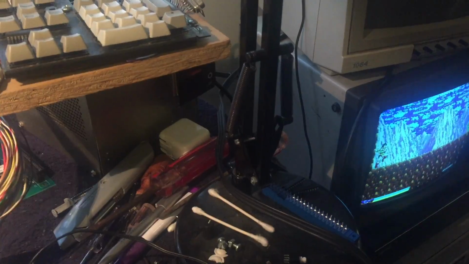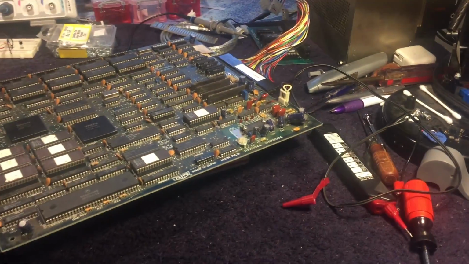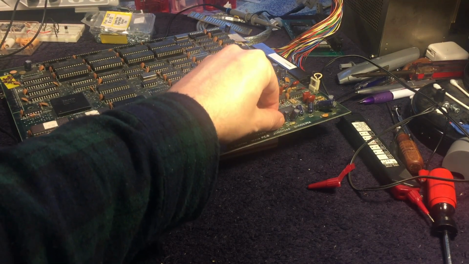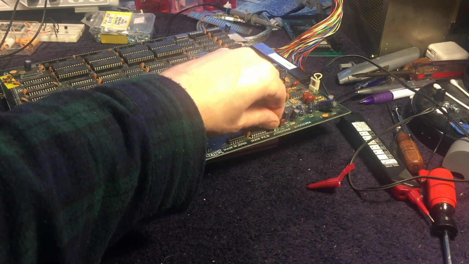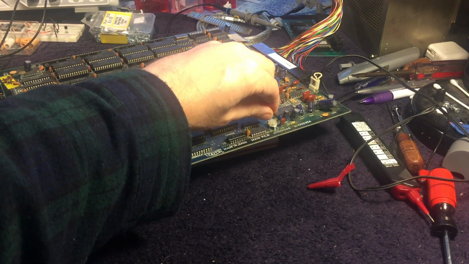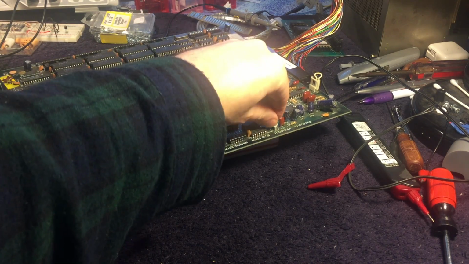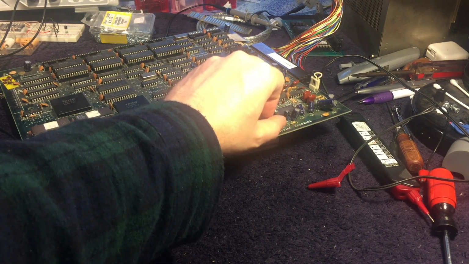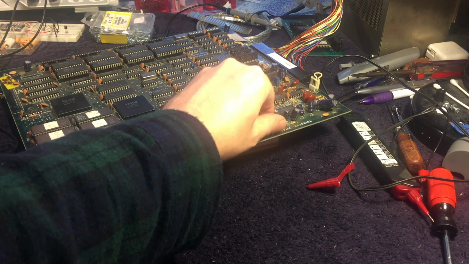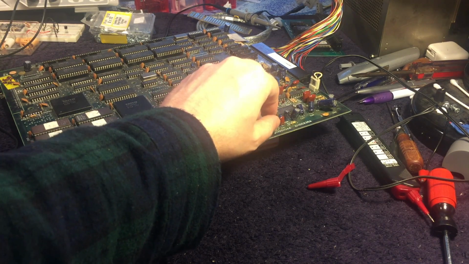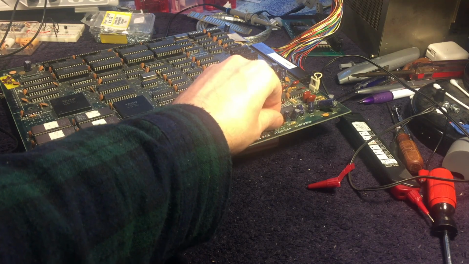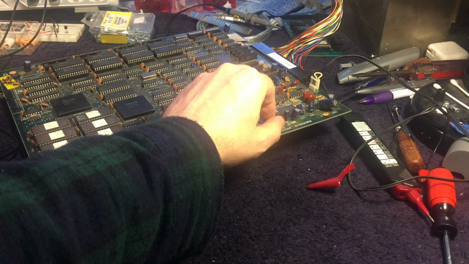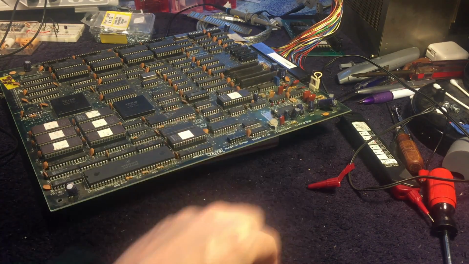So let's start with the obvious, which would be the volume control being turned down. Nope. I get a little more background noise if I turn it all the way in one direction. And the fact that I get a little buzzing sound when I touch it means that the audio amp itself is actually working. So we probably don't have a problem, at least as far as the audio amp to the output.